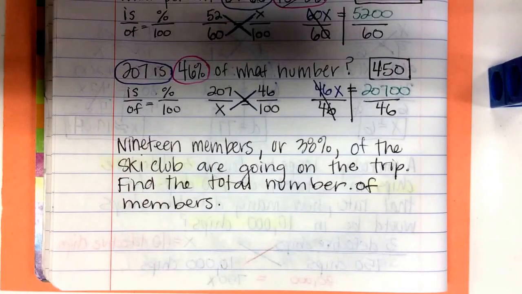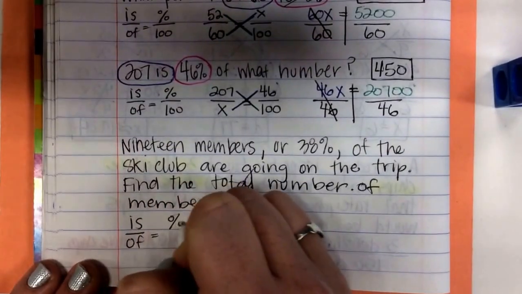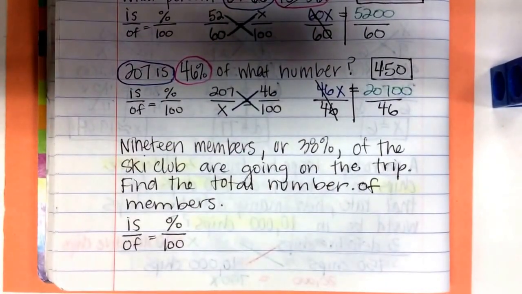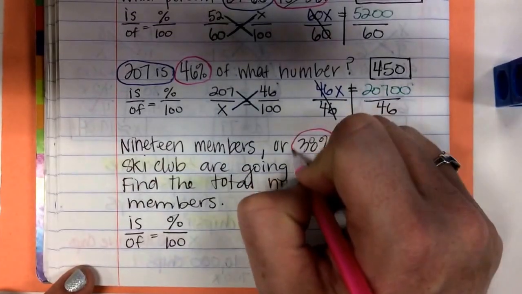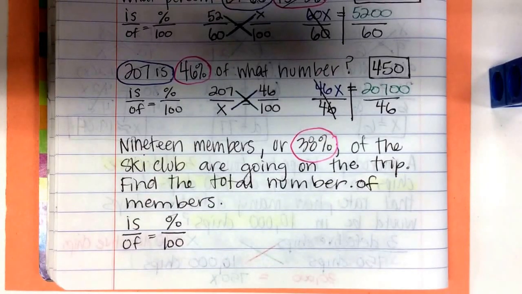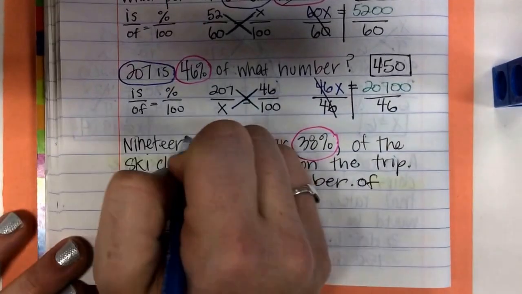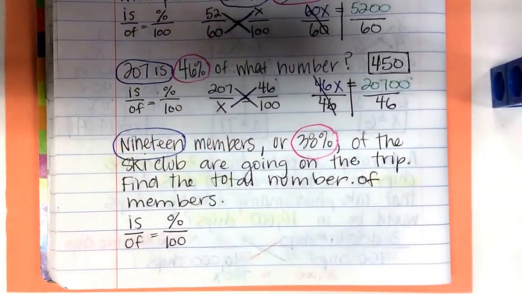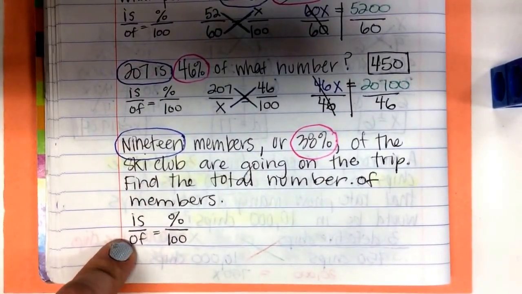So again, we need to look for the two values, the two numbers, and you're going to have to do a little bit of thinking. Because the first number jumps out, it's easiest to identify. It's always easiest to identify the percent, right? Because it's got a percent right there with it. But the other number that they give me is 19. And I need to figure out, is 19 the is? Or is 19 the of?